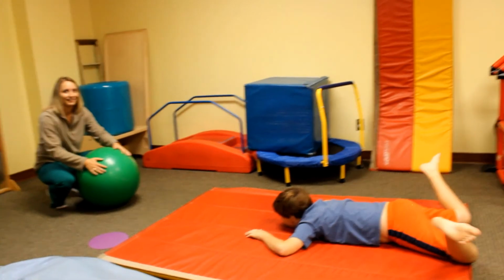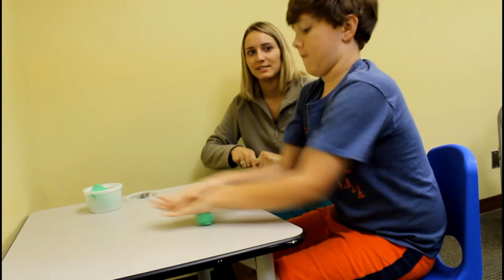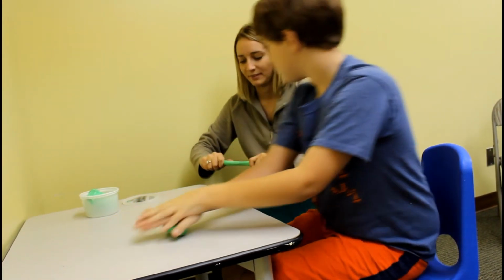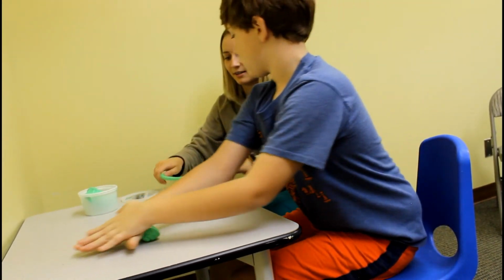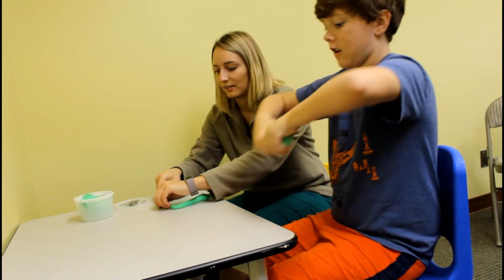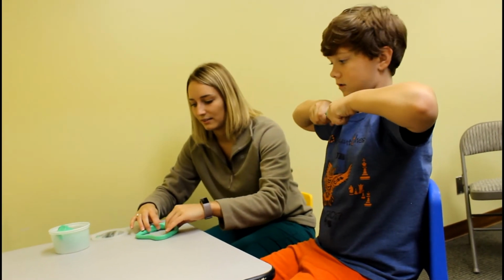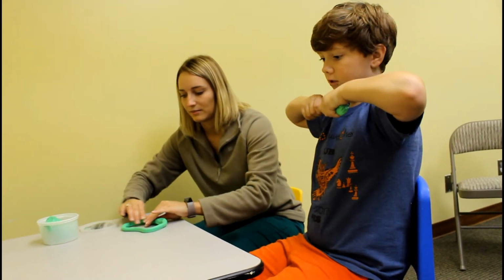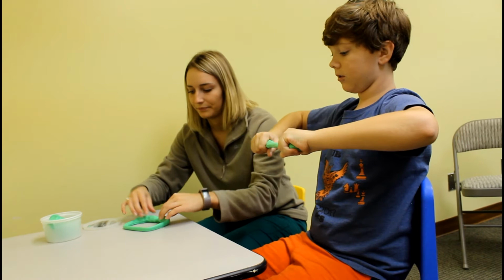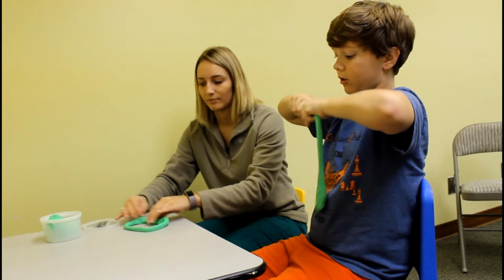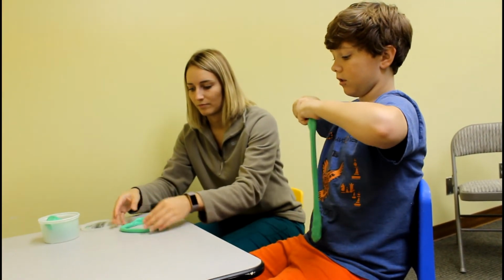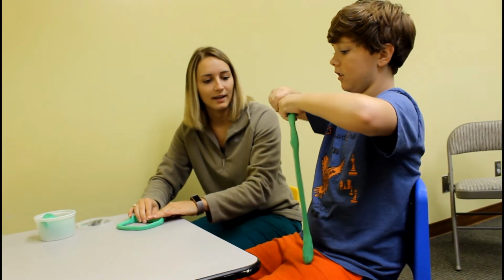Once your child's body is regulated from the heavy work and proprioceptive input, you can transition to using Theraputty prior to handwriting or any tabletop activity. Theraputty has several levels of resistance, and it works on providing proprioceptive input to the fingers as well as strengthening. You can have your child roll it out with their hand, twist it, pull it apart, use their fingers to spread it apart, or pinch it with their fingers.